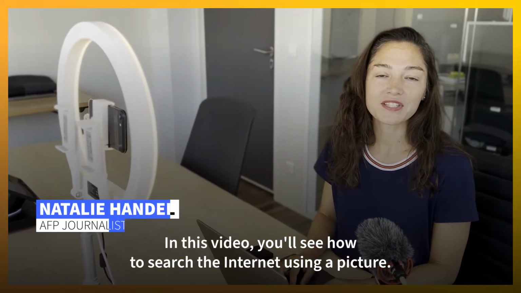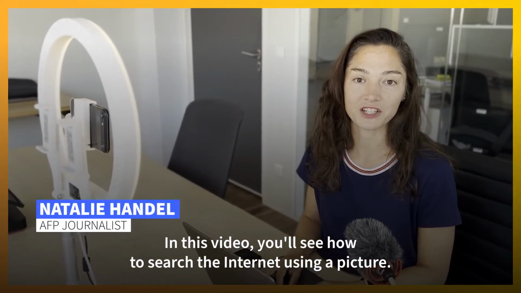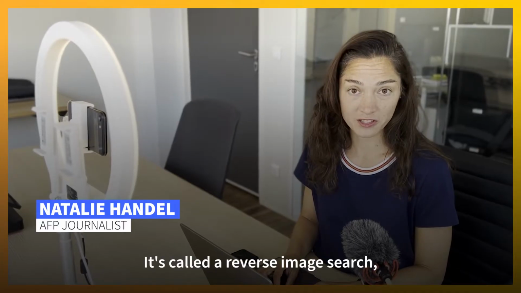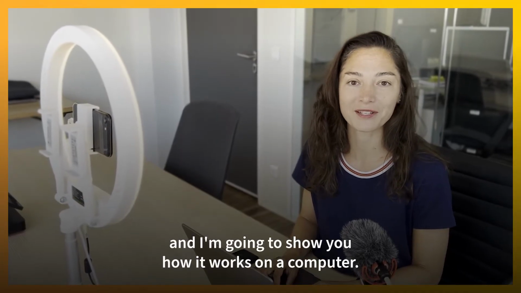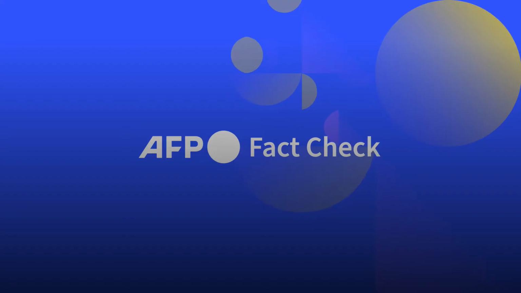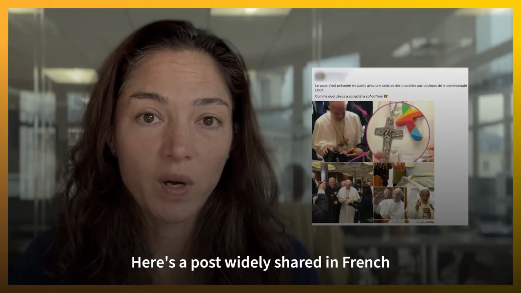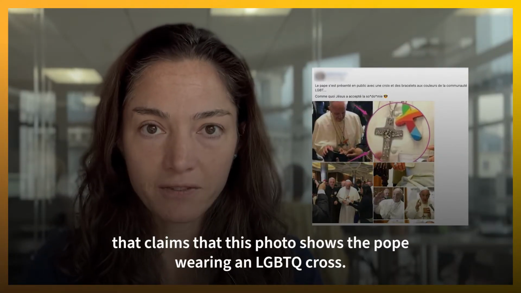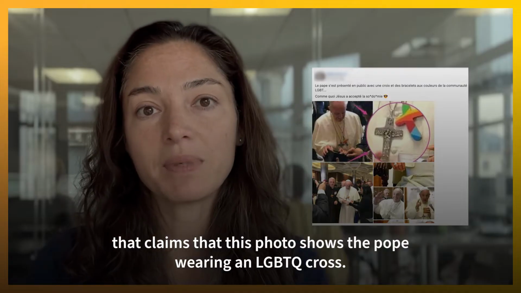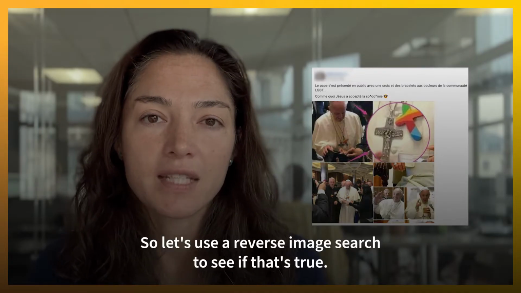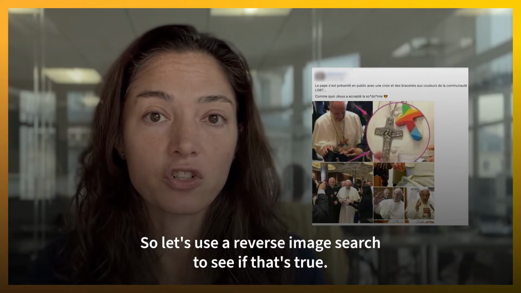In this video, you'll see how to search the internet using a picture. It's called a reverse image search, and I'm going to show you how it works on a computer. Here's a post widely shared in French that claims that this photo shows the Pope wearing an LGBTQ cross. So let's use a reverse image search to see if that's true.